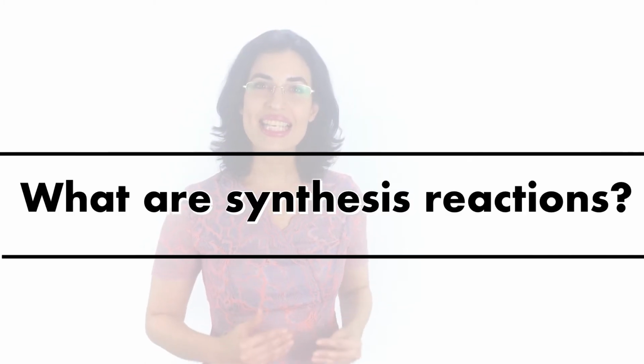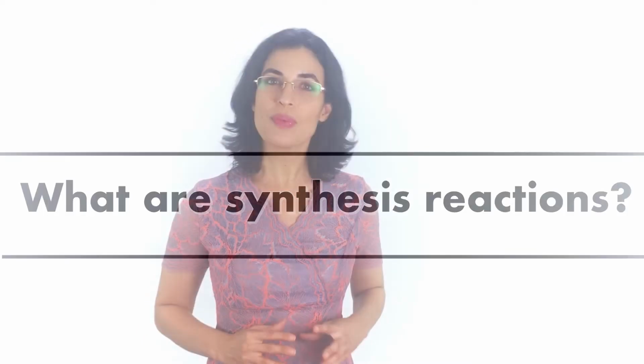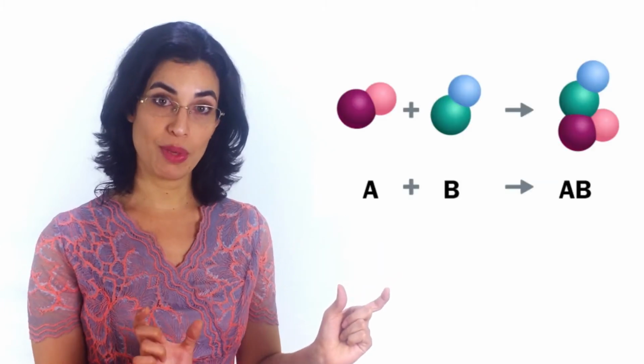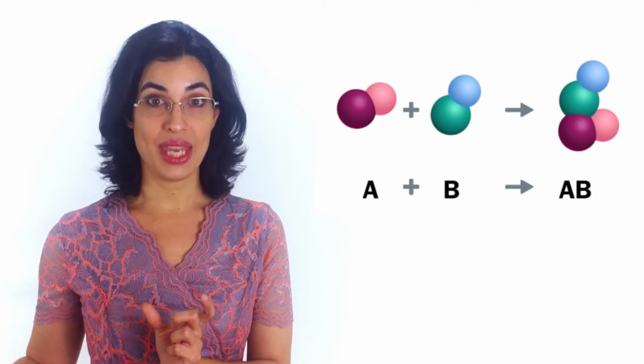What are synthesis reactions? Substances combine in a synthesis reaction. This type of reaction is also known as combination reactions because a single product is formed by combining simple materials. This type of reaction can be represented by the general equation A plus B produce AB.